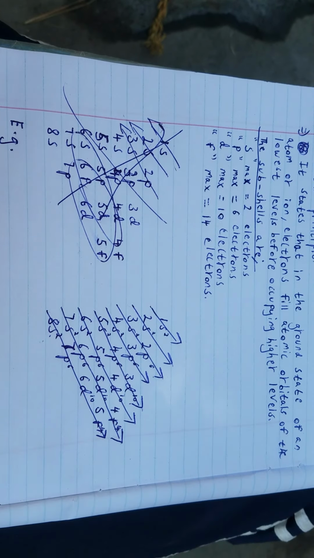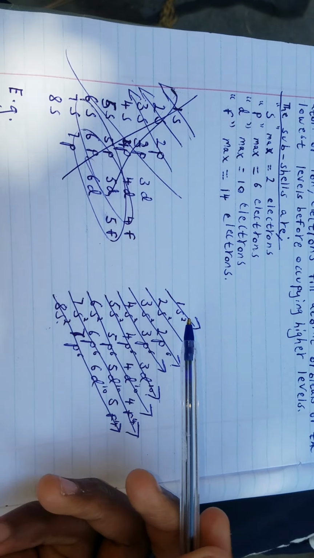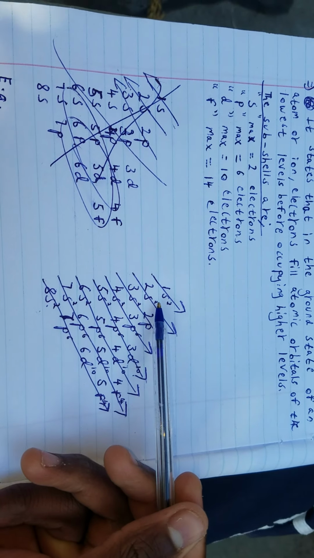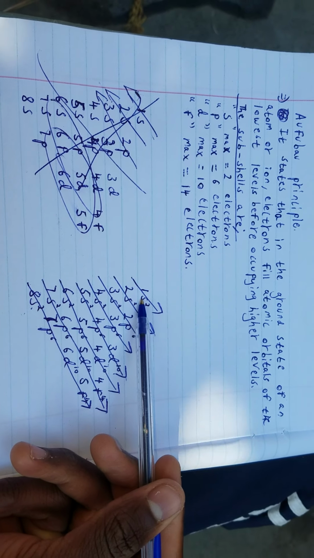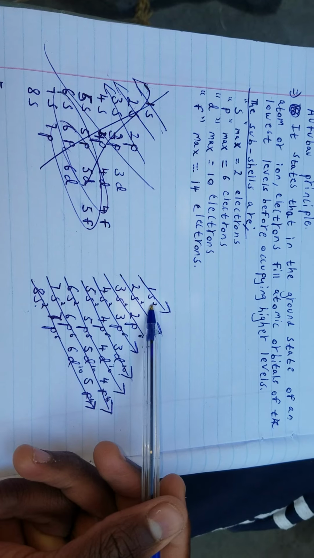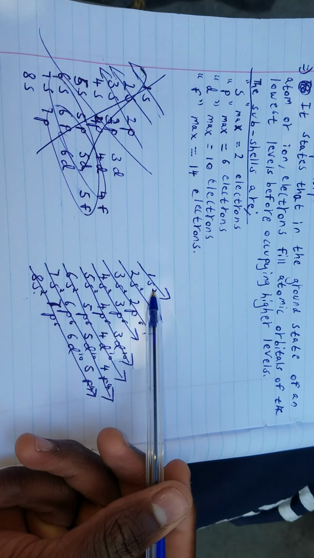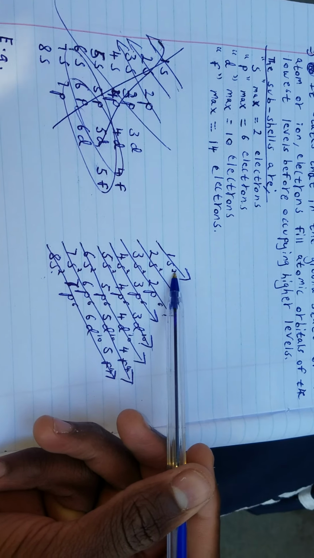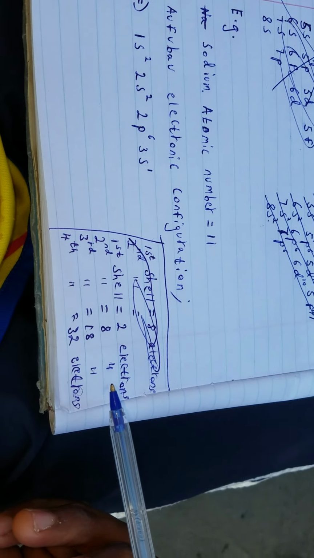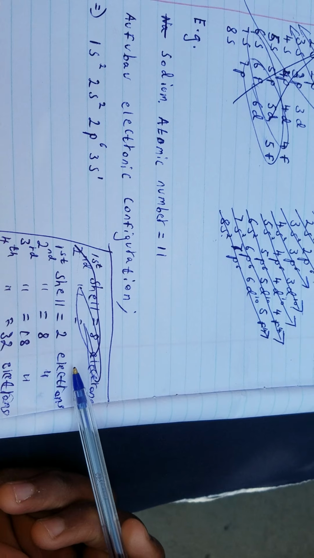So let's look at this, for example. The first shell, which is the one being denoted here, only has 1 subshell. And the S subshell can only hold a maximum of 2 electrons. And that's where that principle comes from, I don't know if you remember, that the first shell of an atom always holds 2 electrons.